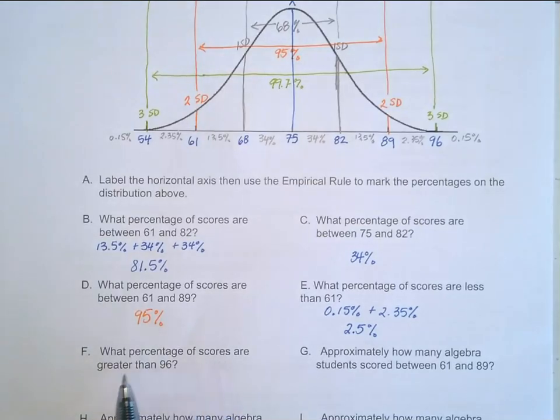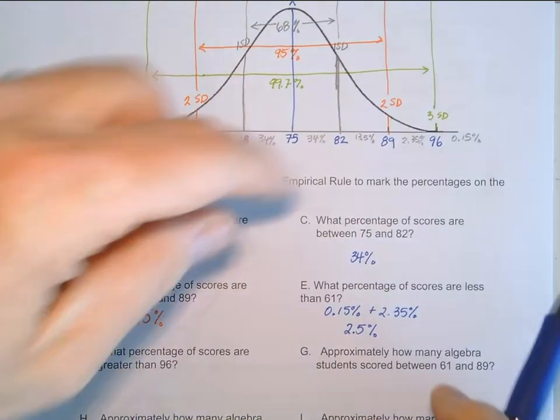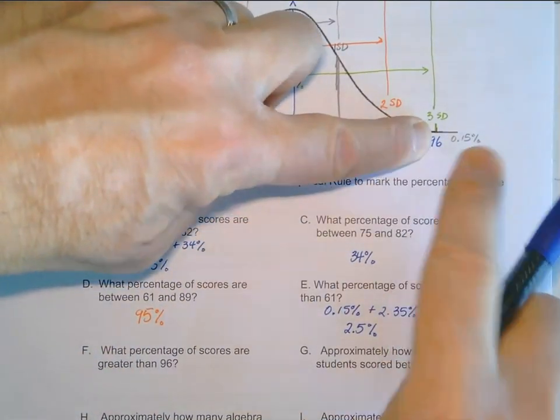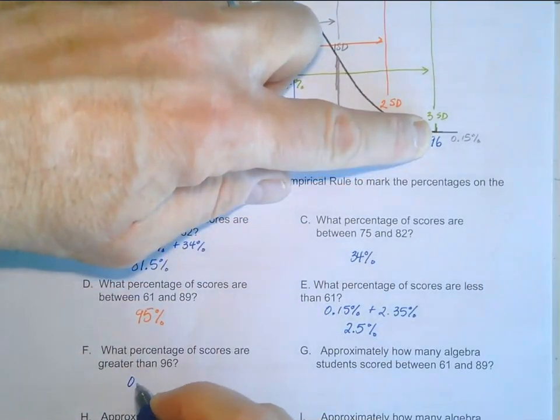What percentage of scores are greater than 96? Well, greater than 96, it's just that. It's the 0.15%.